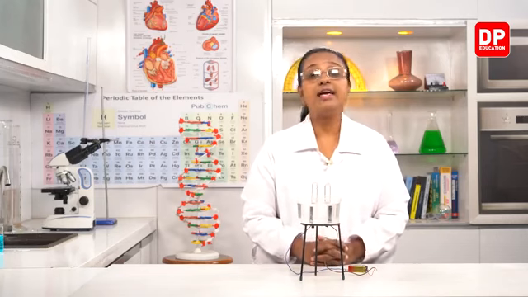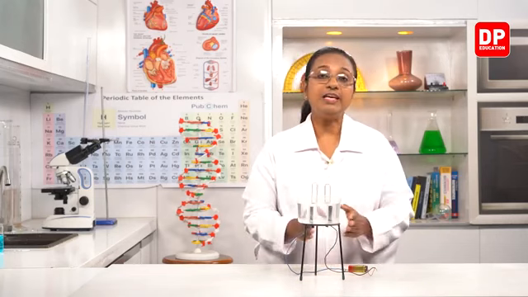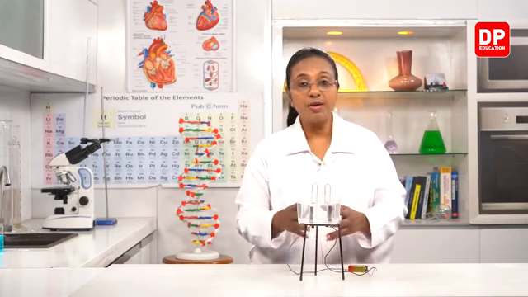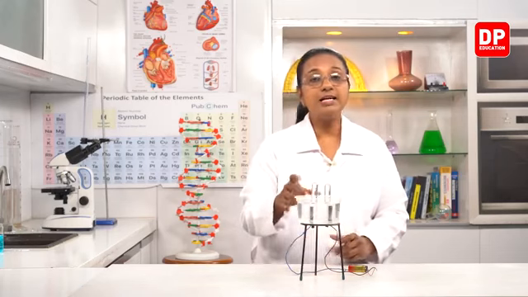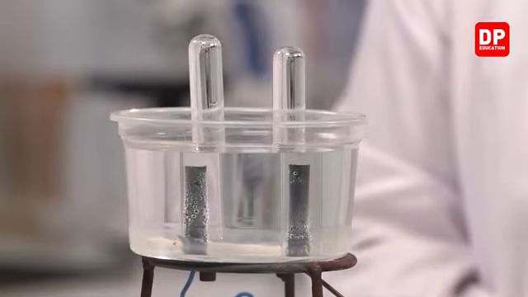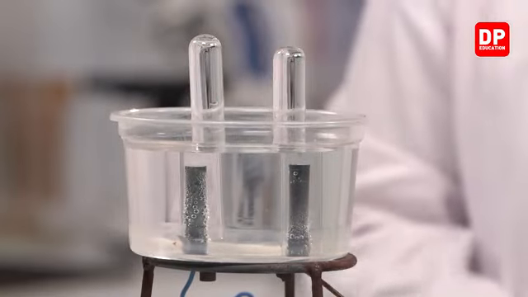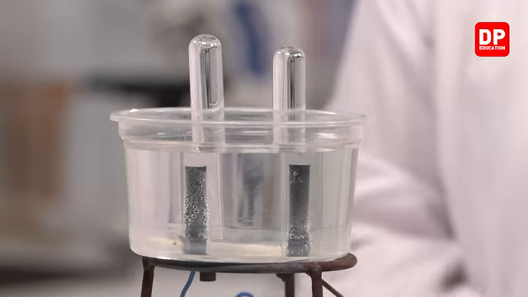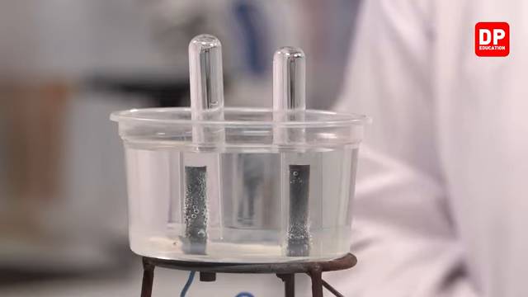So in this solution, here it is acidulated water, what are the ions present? From water we get H plus ions and OH minus ions. There is a small amount of H plus and sulfate ions from sulfuric acid as well. But here the main ions are H plus and OH minus. So the H plus ion is attracted to the negative electrode and the OH minus ion is attracted to the positive electrode. So that is where the oxidation and reduction will take place.